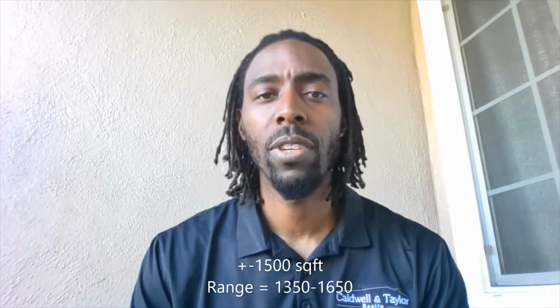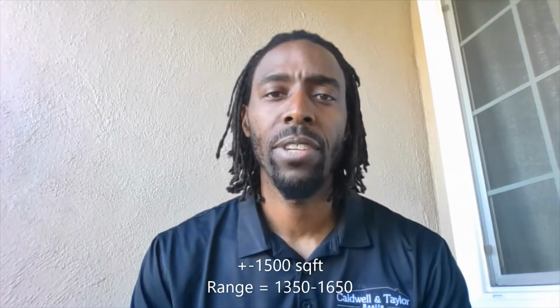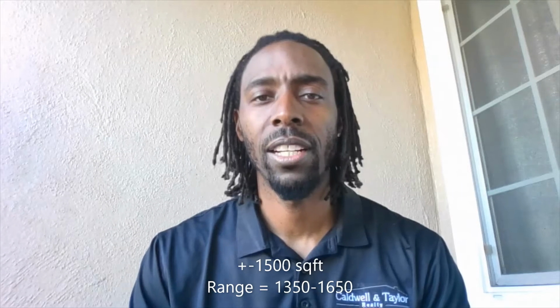First thing we're going to do is get the property address. We're going to look this property up on the MLS, and we're going to find out what the square footage is. Then we're going to take that square footage and, using the calculator, get a range, plus or minus 15% of the square footage. For example, if the square footage was 1,500 feet, you would subtract 150 from 1,500, find that figure, and then add 150 to 1,500, find that figure, and that would be your range. So you need to know the range of the square footage.